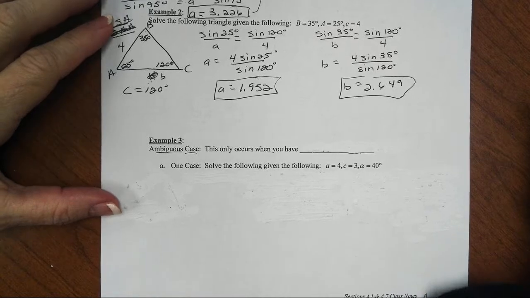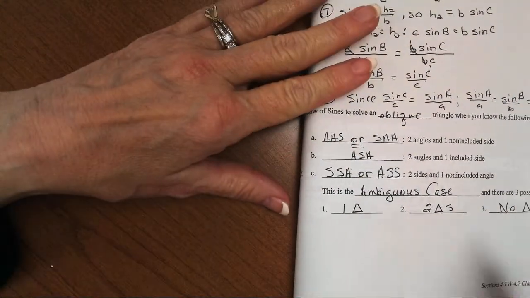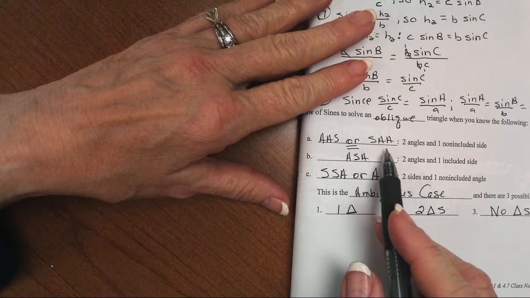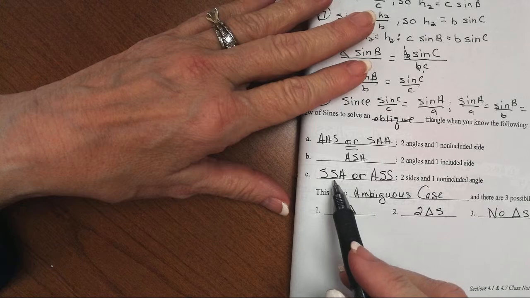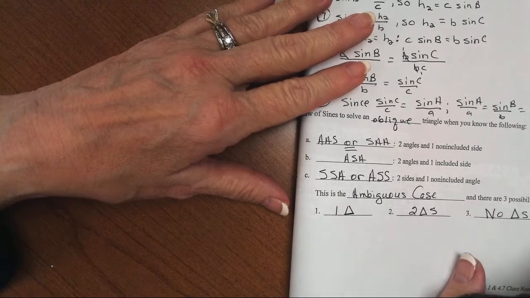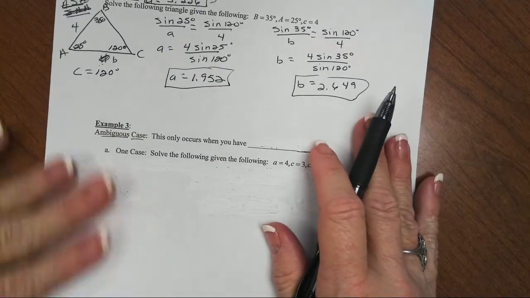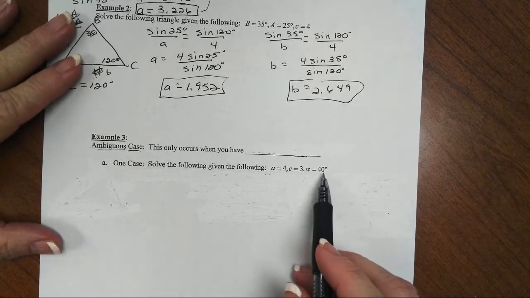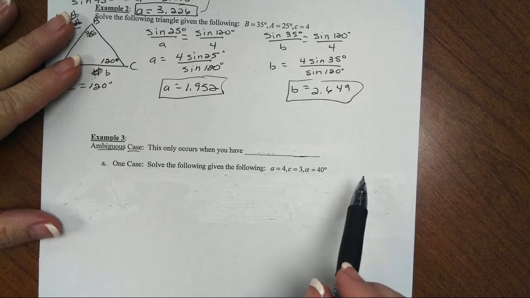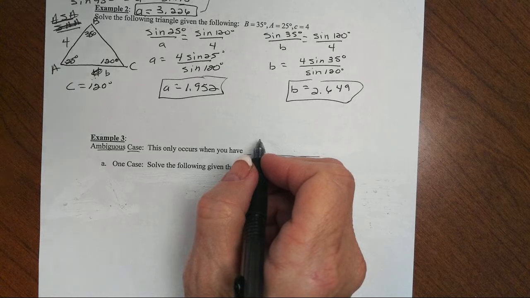Okay, we've talked about using the law of sines in a couple of circumstances: when we have two angles and a side, angle, side, angle. This is the hard case of two sides and a non-included angle, which we call the ambiguous case. The reason it's ambiguous is because sometimes there's no solution at all, even though you're given the sides of the triangle and you're given the angle. A non-included angle, we call this the ambiguous case.